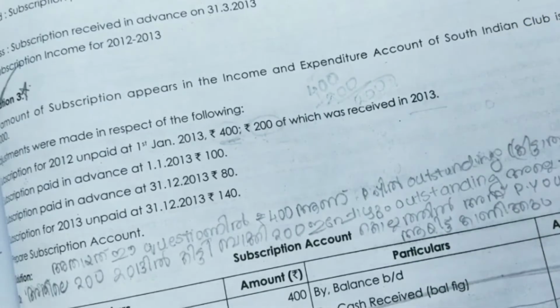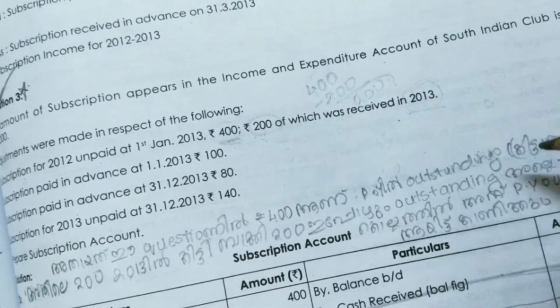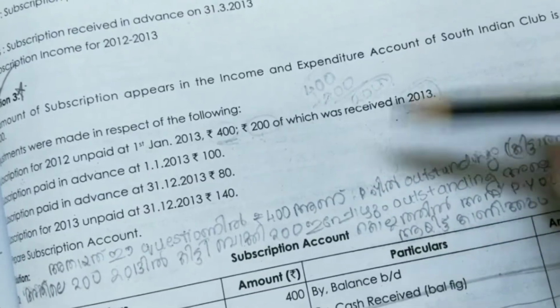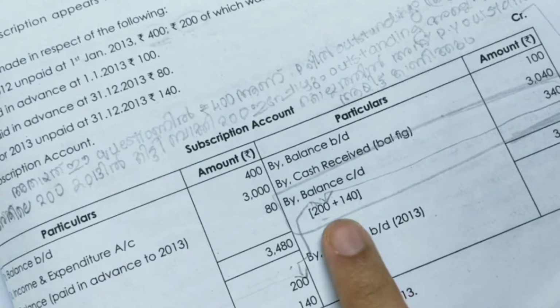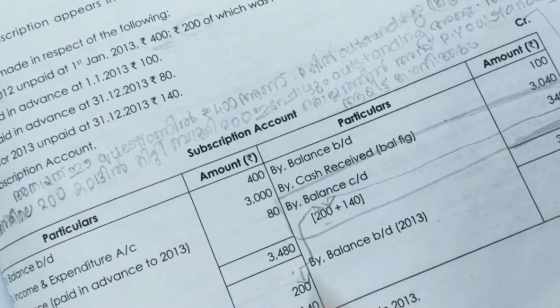400 is the amount to be paid, but we only received 200 of it in 2013, and now we have a balance of 200. So the balance amount was written down in the balance. I hope you guys understood it. So this is how we got 200.